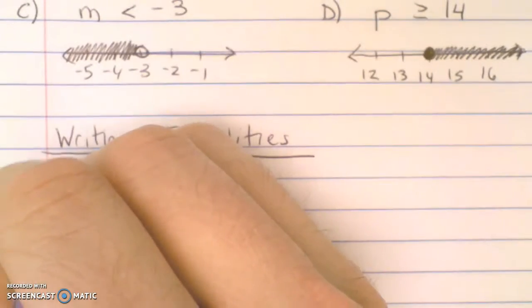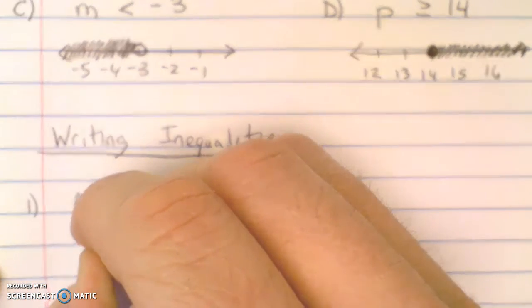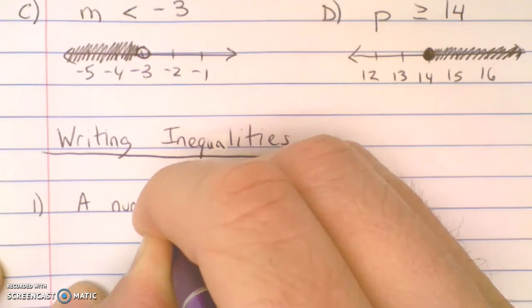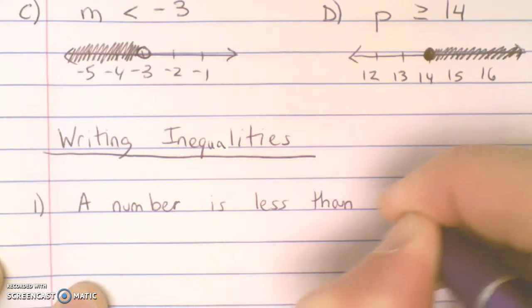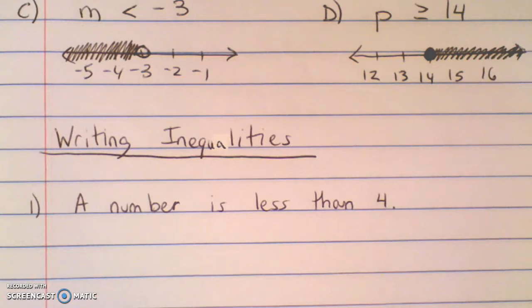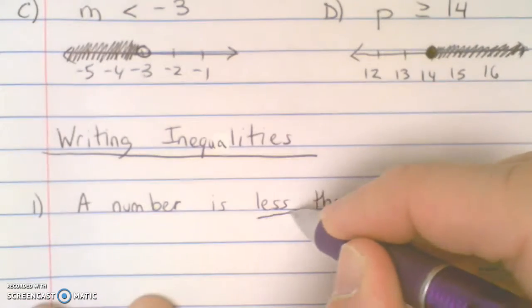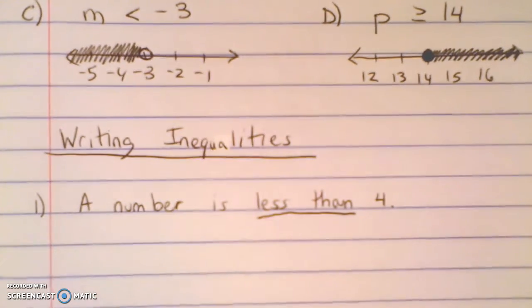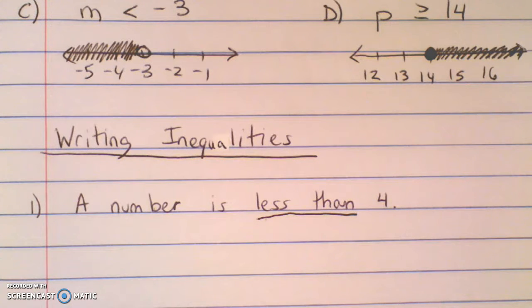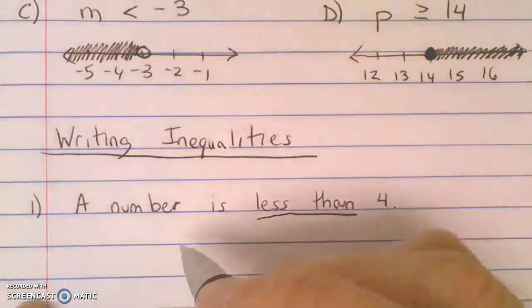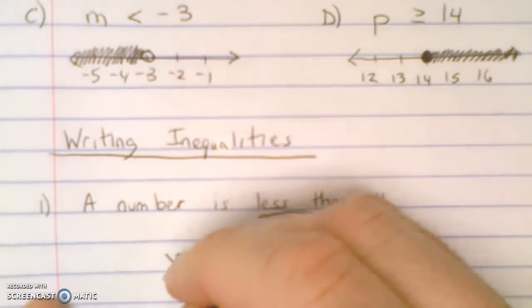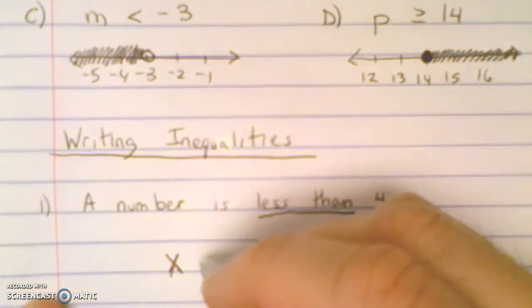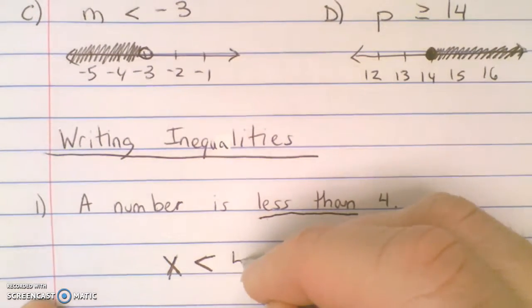So for this, let's say I gave you a statement, a number is less than 4. So you're looking for those keywords: less than, greater than, at most, at least. So to create a statement from that, a number less than 4, I'm going to pick any letter to represent a number. So I can use x to represent a number. So that's my variable that represents the number. Is less than, so I'm going to use the less than symbol, 4.